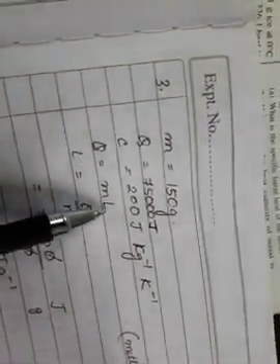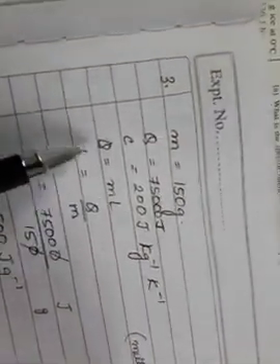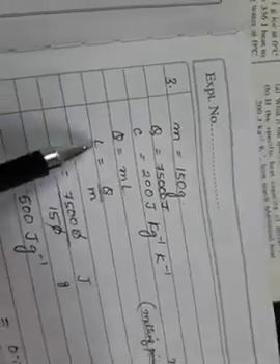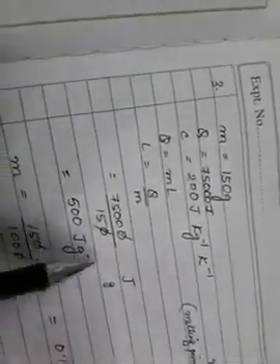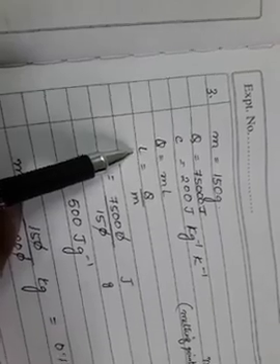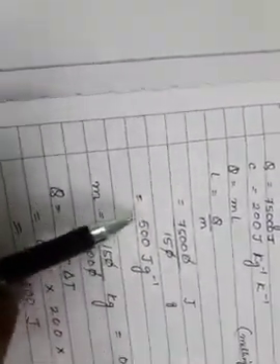So Q is equal to ML. We have to find out the latent heat. Q is equal to ML, so L is equal to Q by m. Q is already given, m is also given. So from that we could find out the latent heat. We don't know the L. In the question they are asking us to find the L. What is the specific latent heat of the metal? So this is the latent heat of the metal.